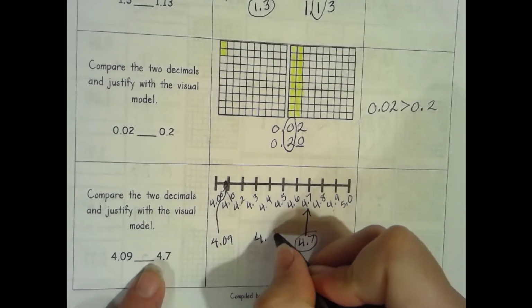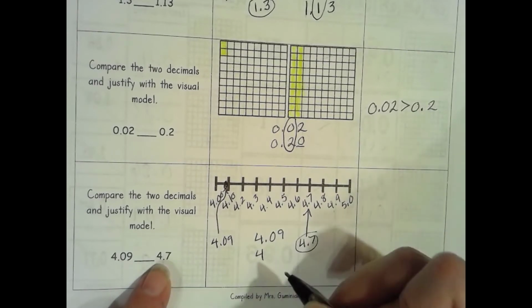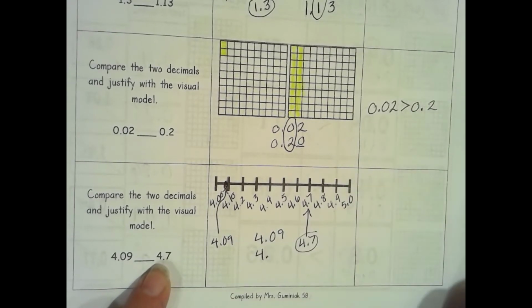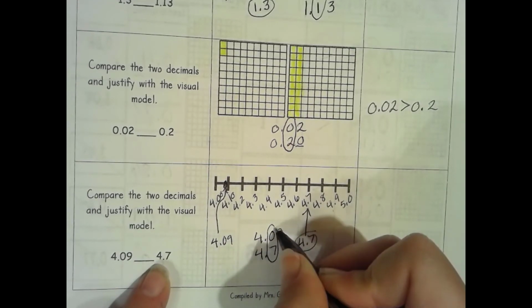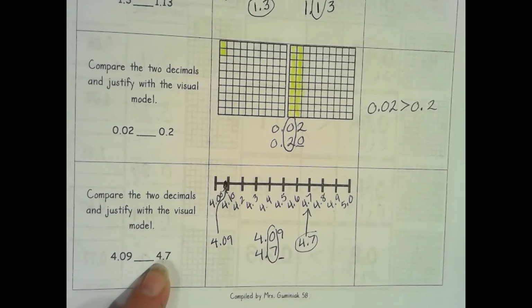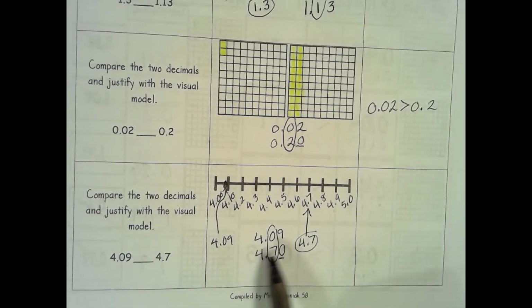Also, if you line them up, you line up the ones, those are the same. You line up the decimals, you line up the tenths, it becomes easier to see. And if you want to have the same amount of places, you could put a placeholder here. So 4 and 9 hundredths, or 4 and 9 cents, is less than 4 and 7 tenths, or 4 and 70 cents.